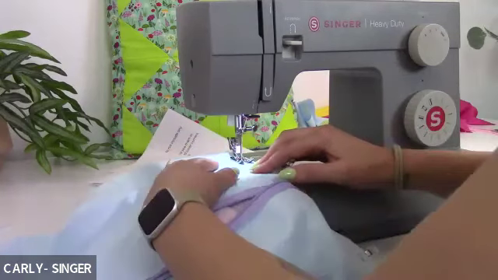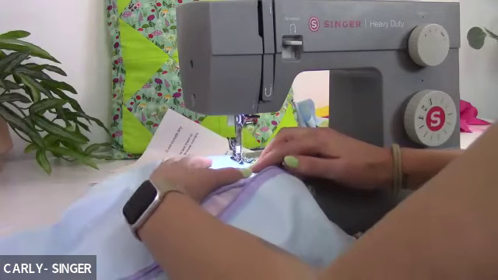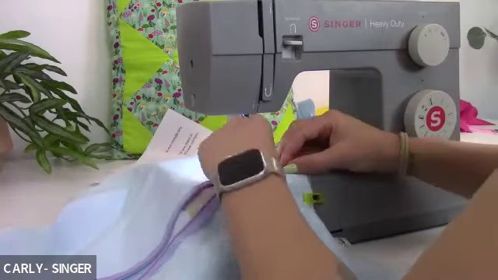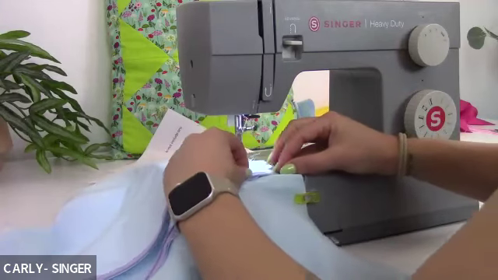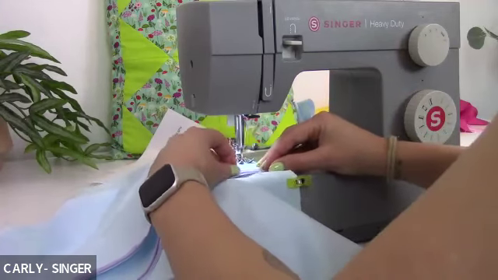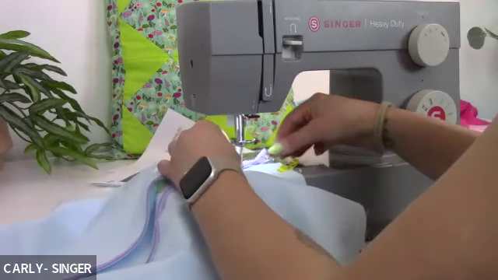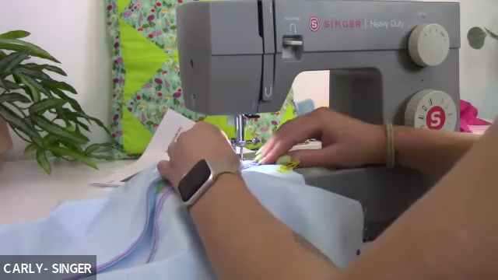Especially if it's a zipper on something like a pillow that you're not opening up that often, but if it's a garment or something like a zipper bag, you probably will want to backstitch over it just to give it extra security on that zipper stop.